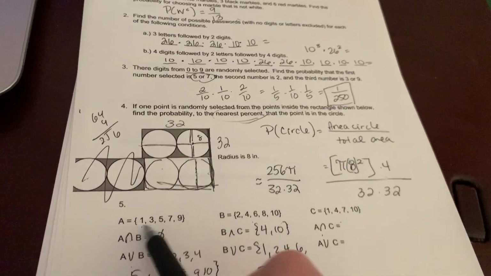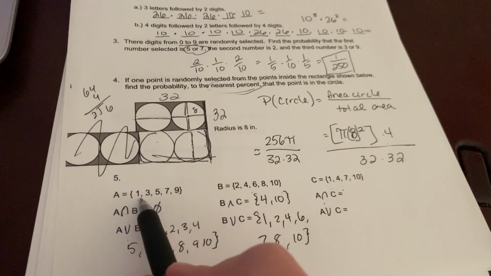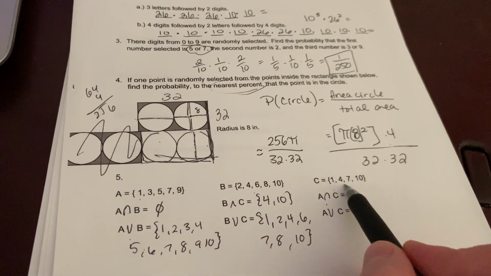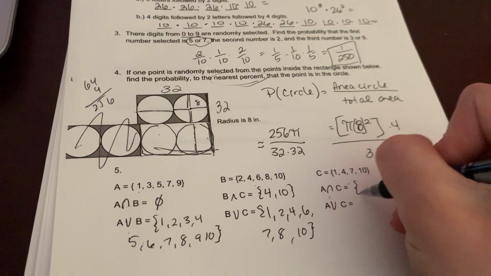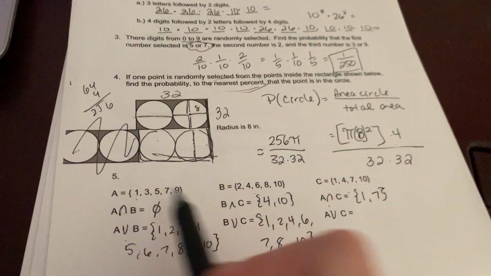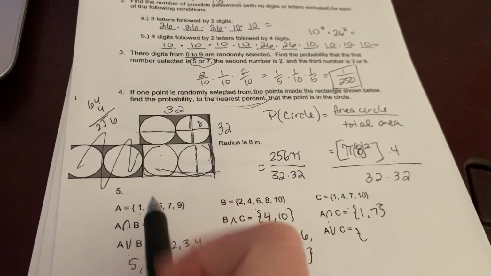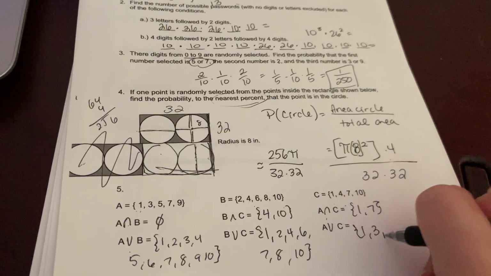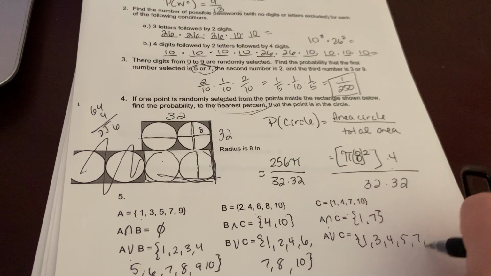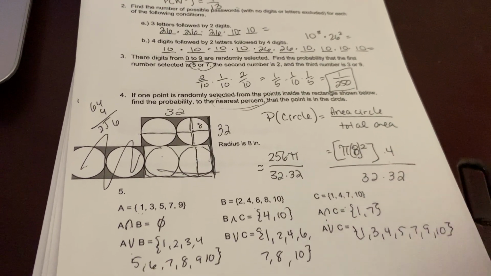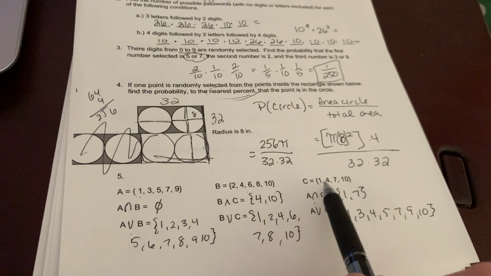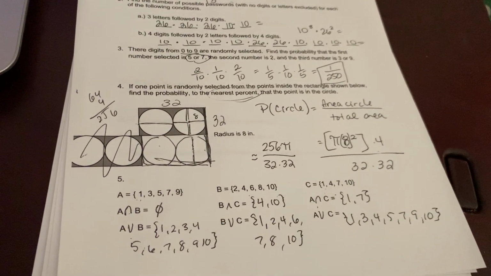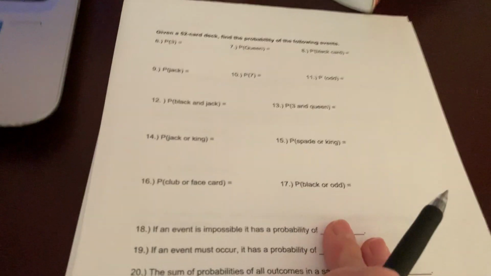Okay, here, intersection of A and C. They have a 1 in common and a 7 in common. And union is, they have a 1, a 3, a 4, a 5, a 7, a 9, and a 10. It's all the things that they all have. You don't repeat. Like, so they both have a 7. You don't write 7 twice. Okay? So that's page 1.